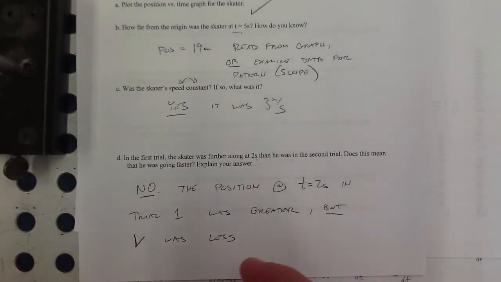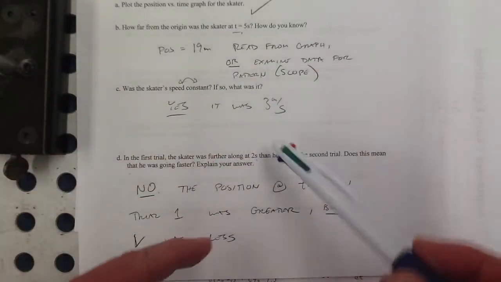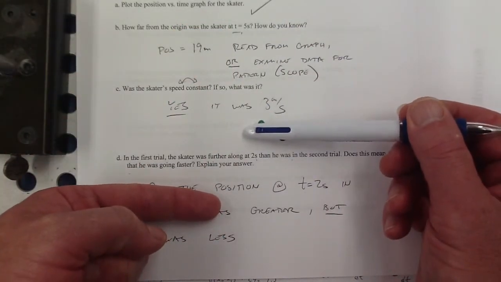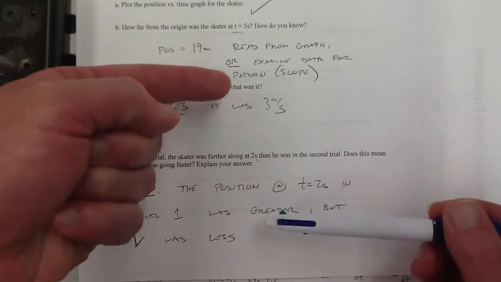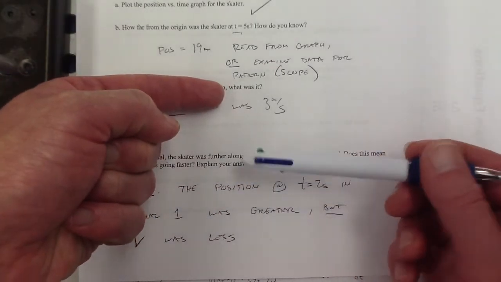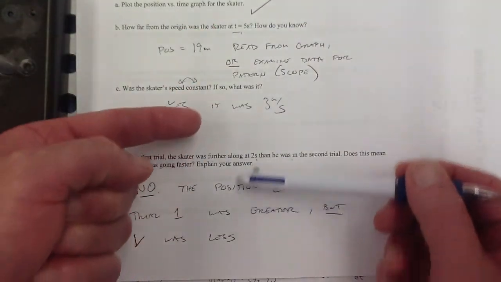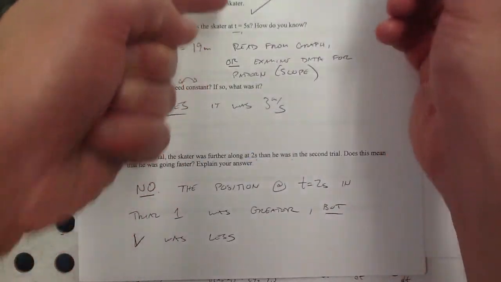So what would that look like if they were going off at the same time? It would look like the skater, here's trial 1, this skater's ahead, and trial 2 is behind but going faster. So the one in trial 2 would be catching up to and eventually passing.